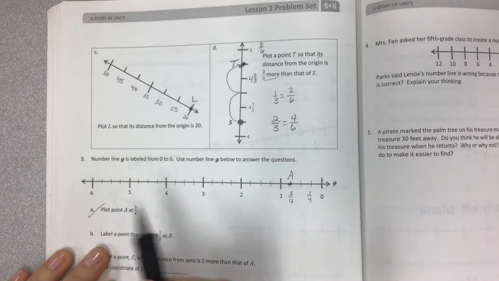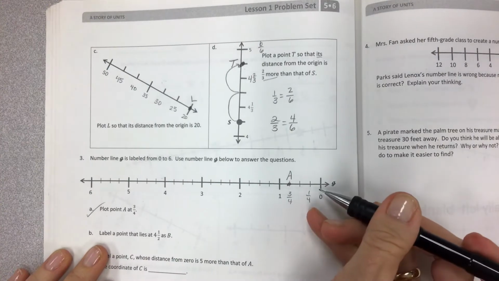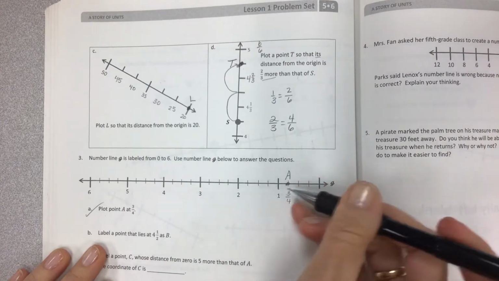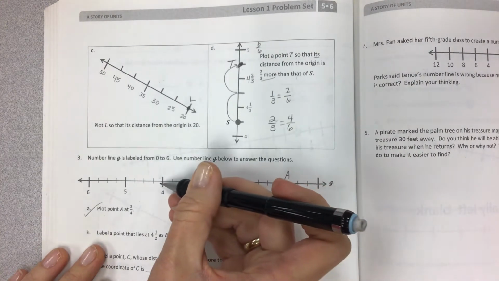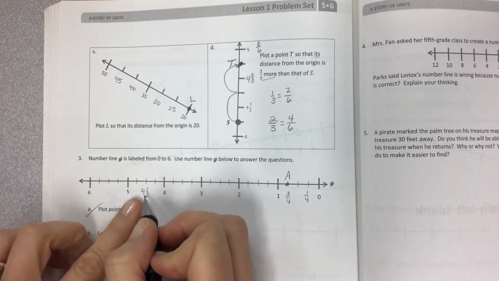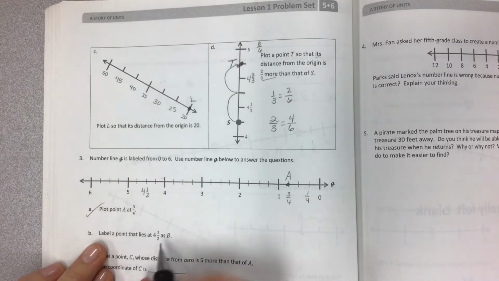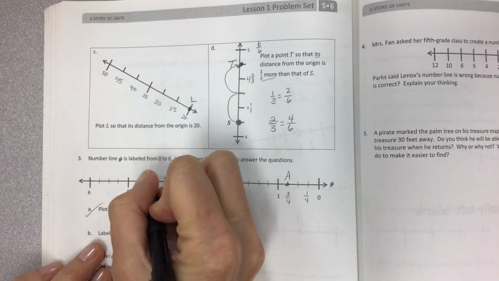Plot it. Label a point that lies at 4.5 as B. Now don't forget, you're going this way. So 1, 2, 3, 4. 4.5. 4.5 is here, not here. This is 3.5. This is 4.5. 4.5 is B.